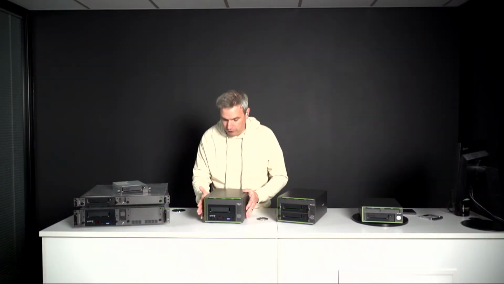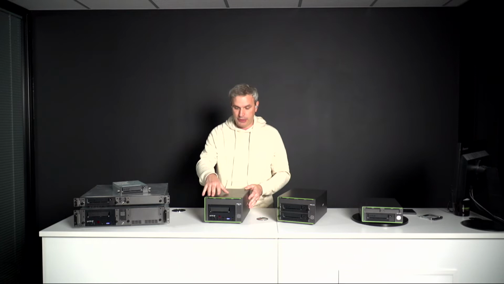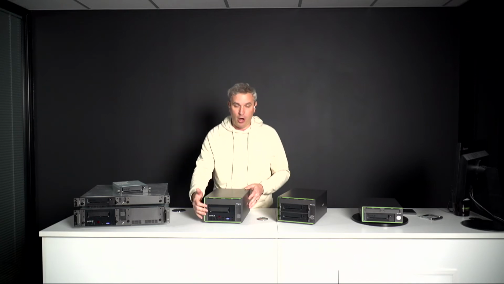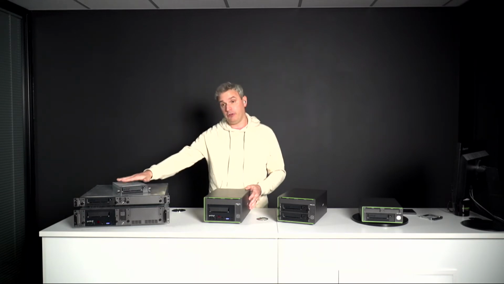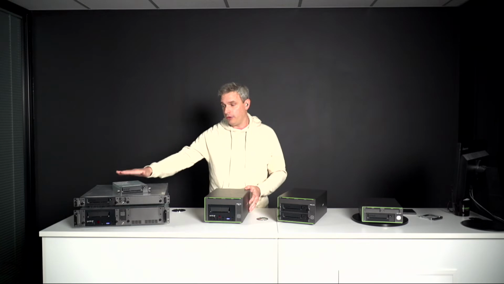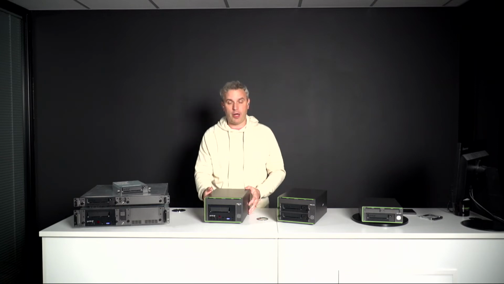But the advantage of using a full height LTO9 and enclosure like this is performance. So an LTO9 drive with LTO9 media full height will read at an extra 100 megabytes a second over a counterpart half height LTO9, 8 or 7 drive. So those will all work at 300 megabytes a second. With LTO9 media, the full height drive will write at 400 megabytes a second. So it's an extra 100 megabytes a second.